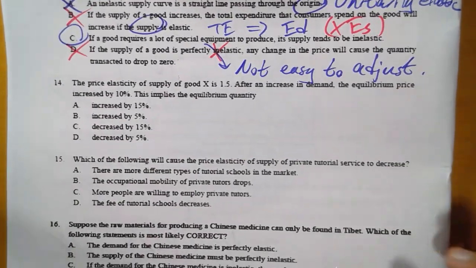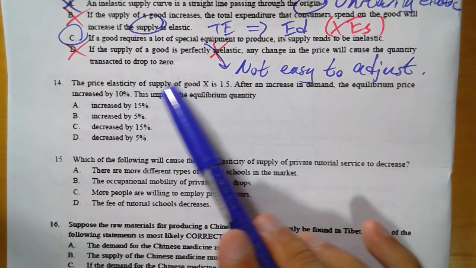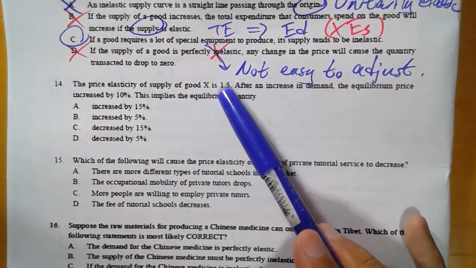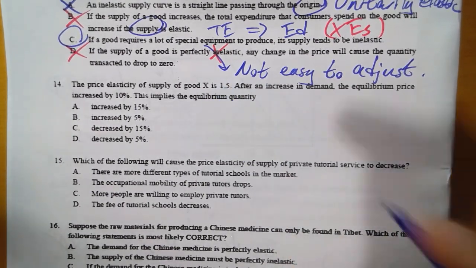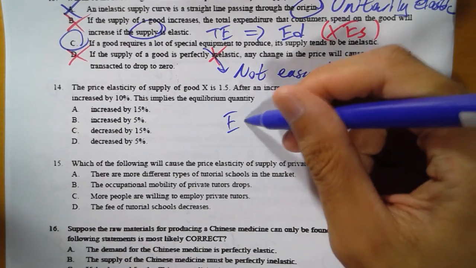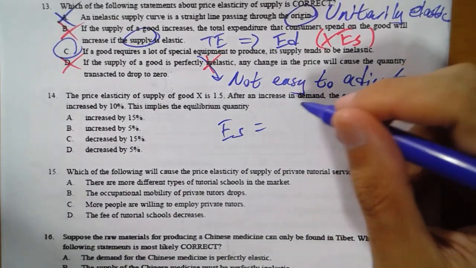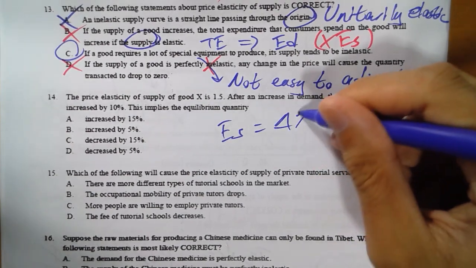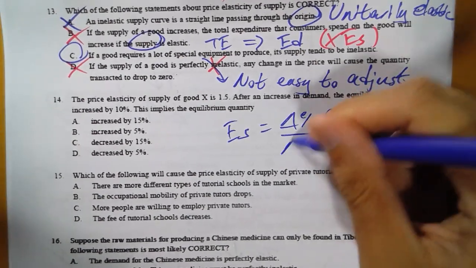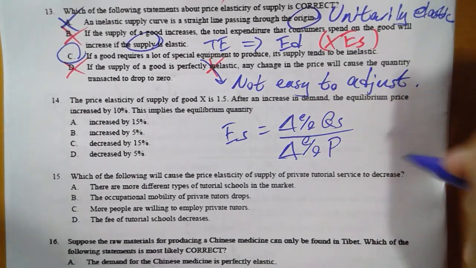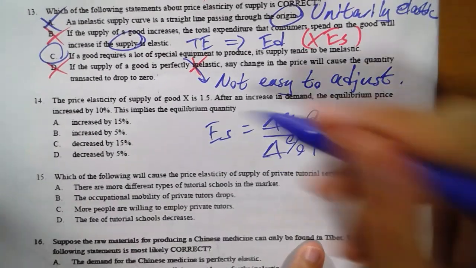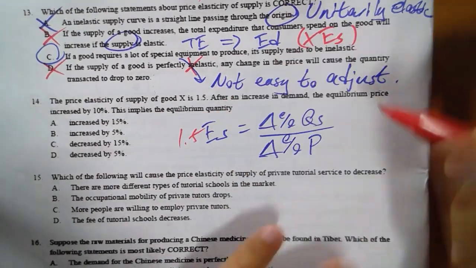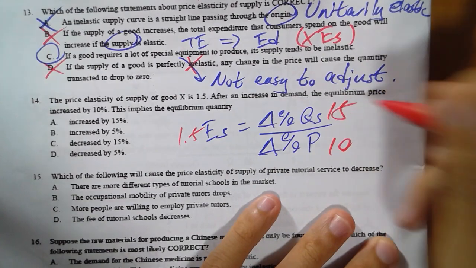Now, several more. If the price elasticity of supply of a good is 1.5, remember, elasticity of supply is percentage change in QS over percentage change in price. If this is 1.5 and the price change is 10, meaning this should be 15.